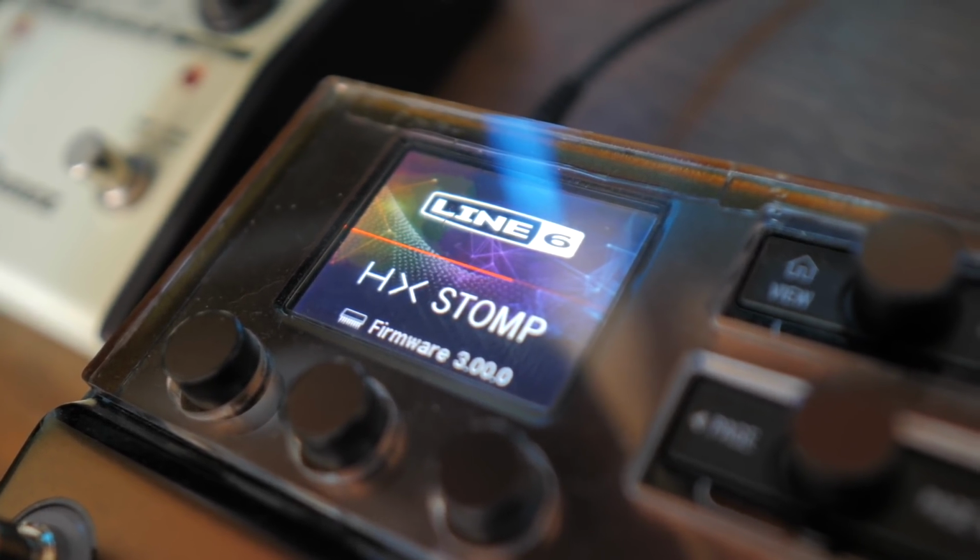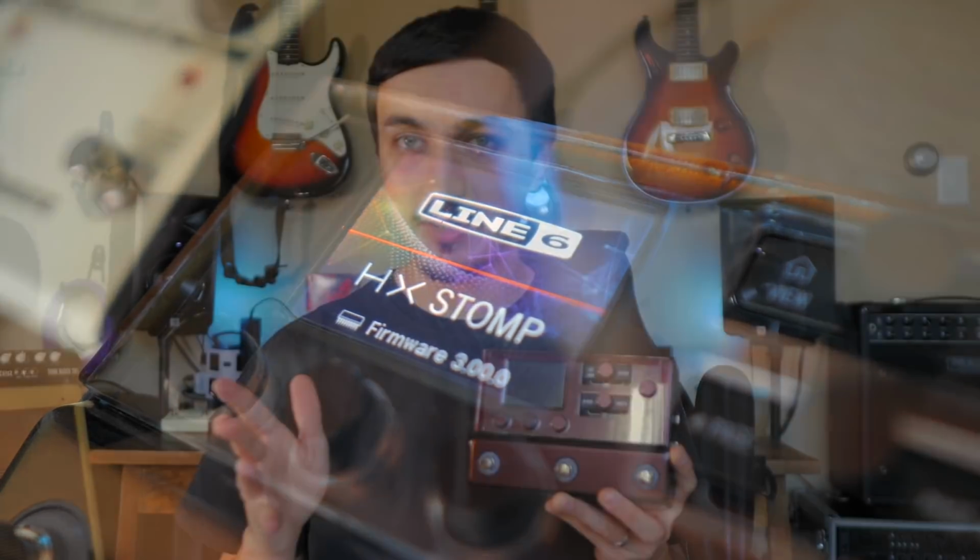One issue I ran into as I updated, and I was reading about this a little bit from other people, is that in HX Edit, some of the new features, amp models, effects, and stuff didn't show up. I noticed they were on the Stomp, but not on HX Edit. If you run into that problem, uninstall HX Edit and reinstall it. Sometimes when Line 6 puts out a new patch, there's still some bugs, and by the time they create 3.01 or 3.1 or something, that'll all be finished.